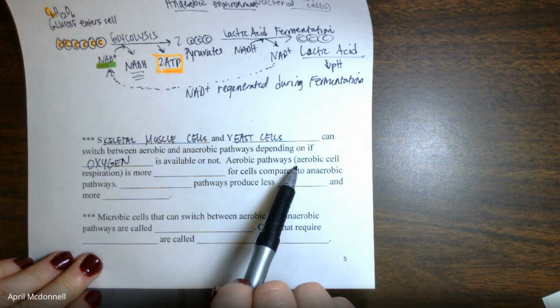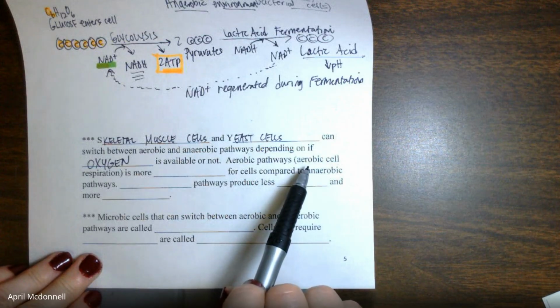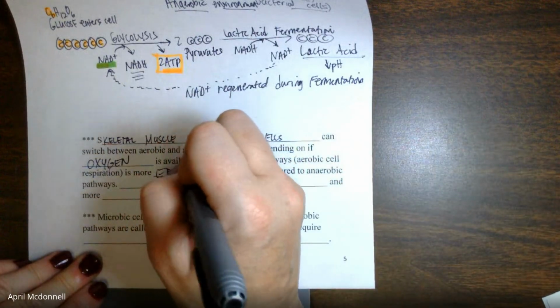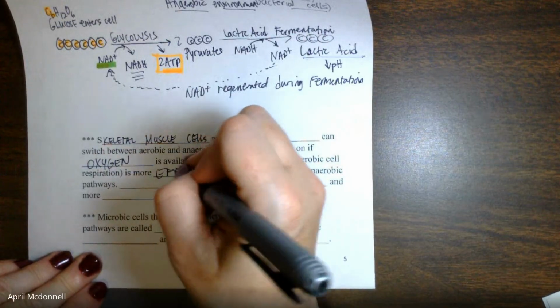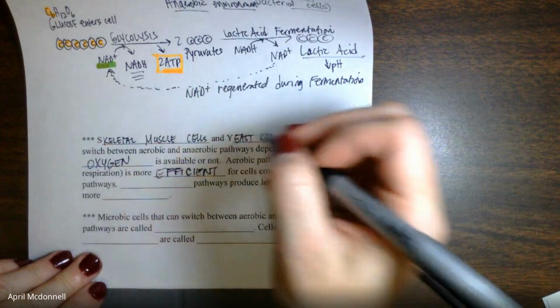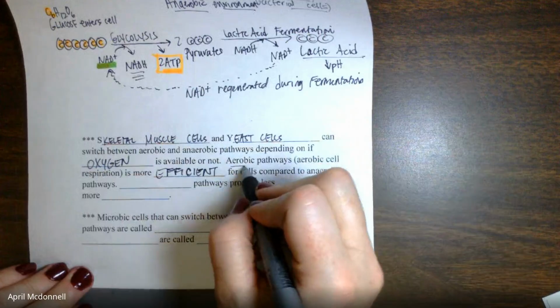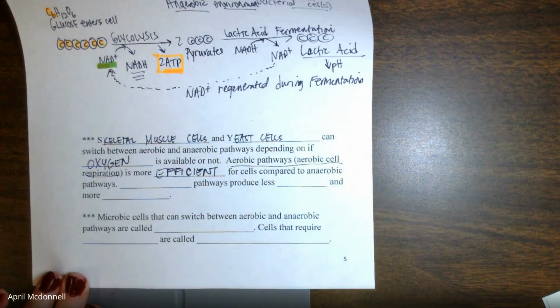Aerobic pathways that basically utilize aerobic cell respiration are more efficient for cells. And let me tell you why. So, more energy efficient. Aerobic cell respiration is basically what the cell would prefer to do.